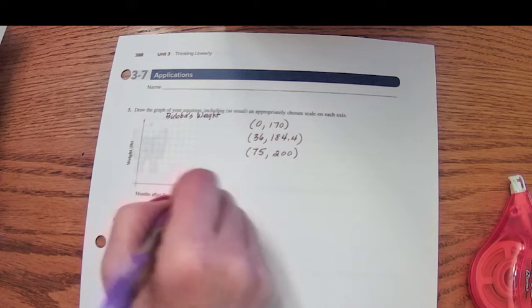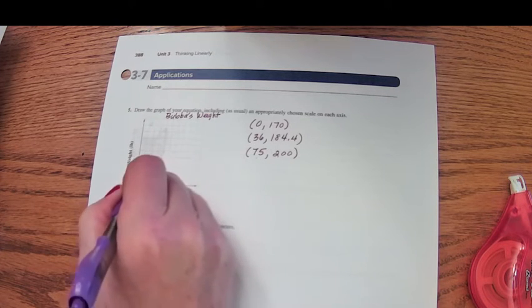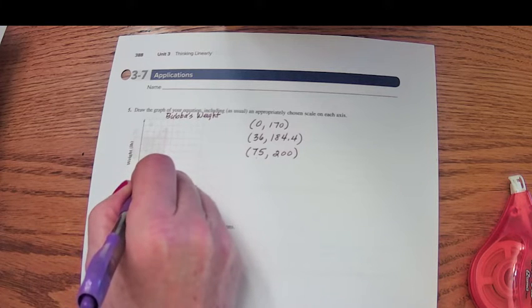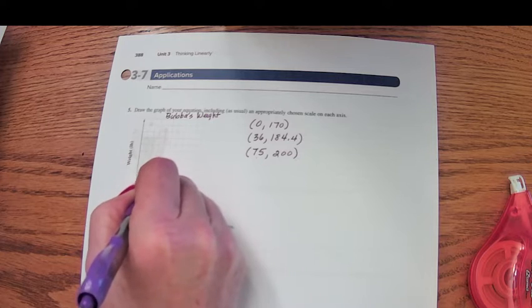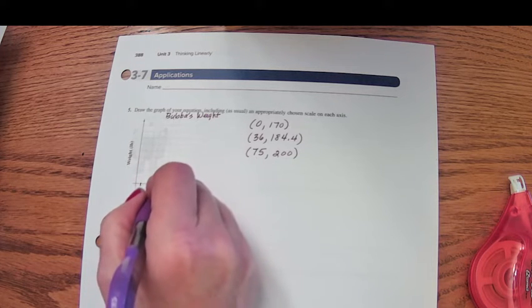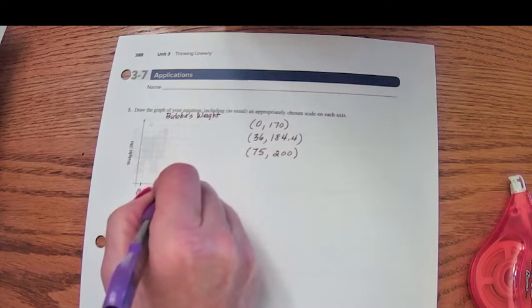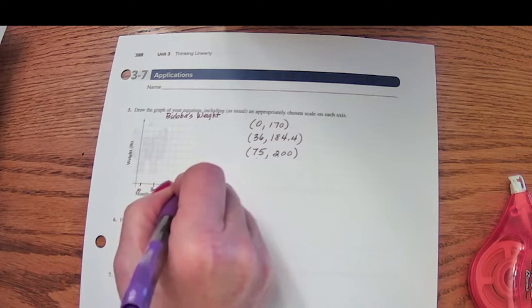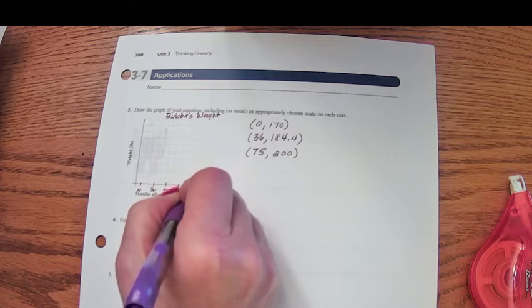I think we should go by tens by months. So this is 10 months after college, 20, this is 30 months after starting college, 40, here's 50, 60, here's 70, and there's 80, and here's 90.